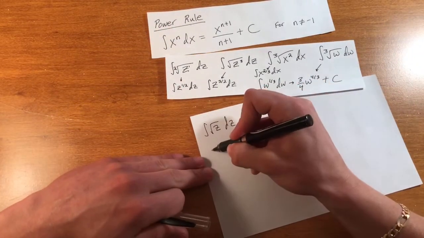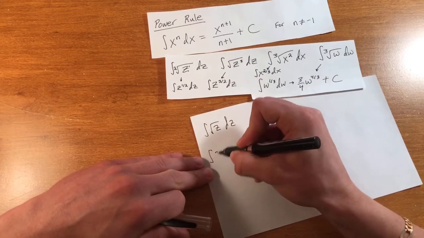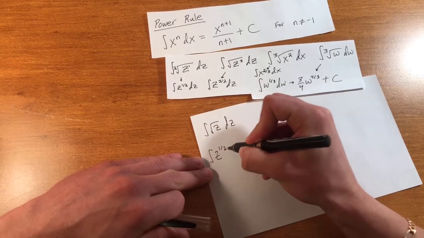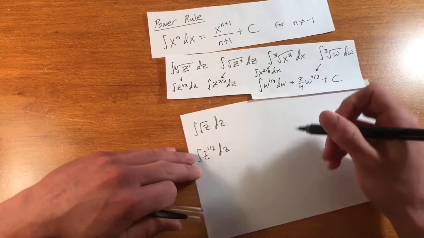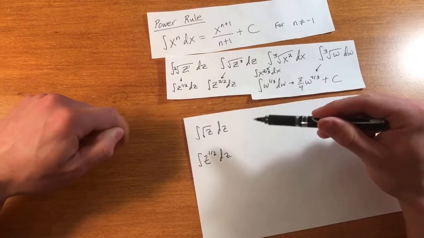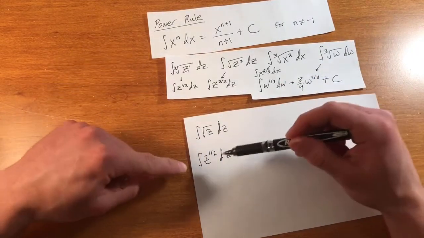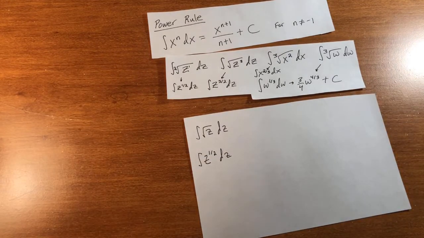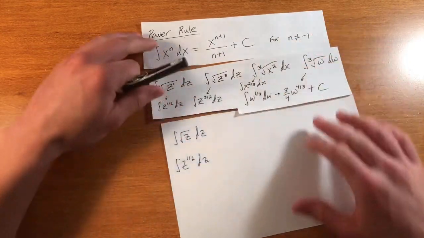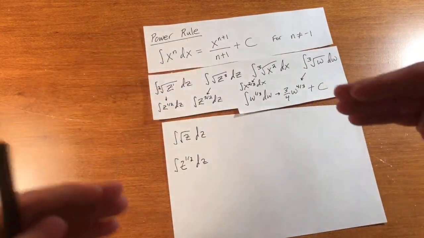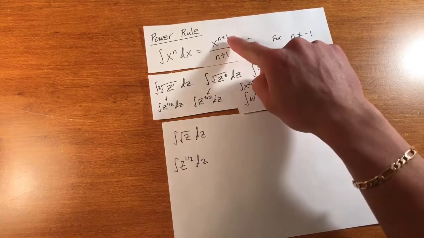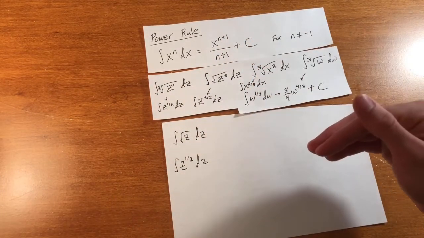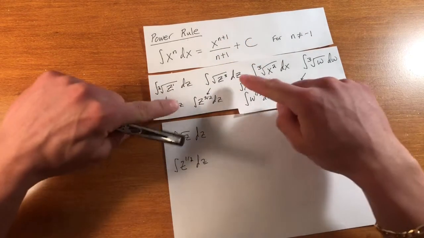So I want this to be the integral of z raised to the 1/2 dz, because the square root of z is the same thing as z raised to the 1/2. In doing that, it's much easier to see how I can use my power rule. So I'll take 1/2, add 1, and then divide by 1/2 plus 1. Same thing with this.